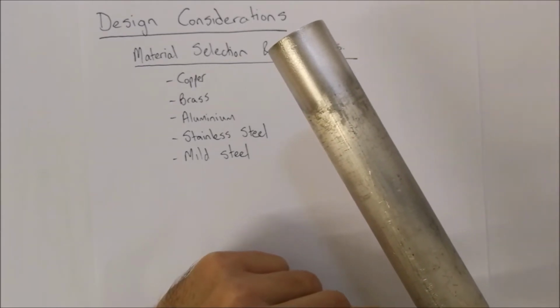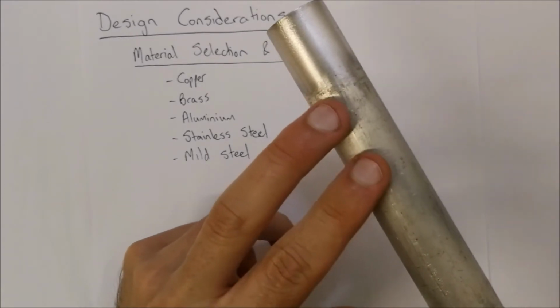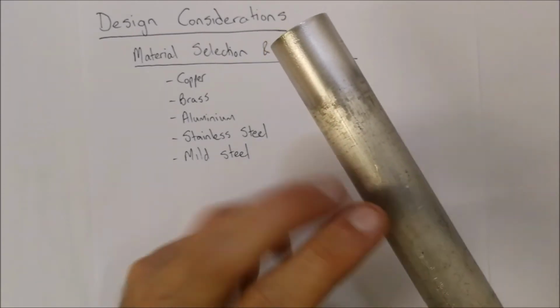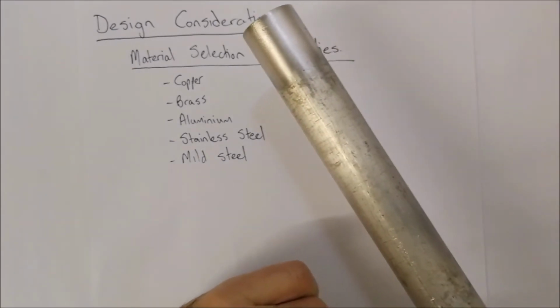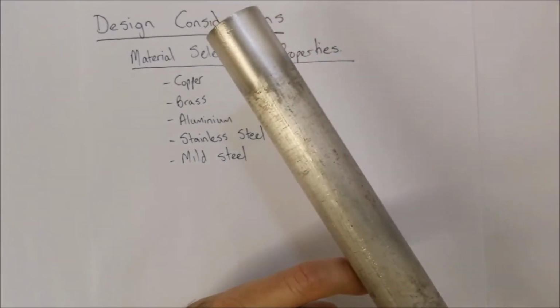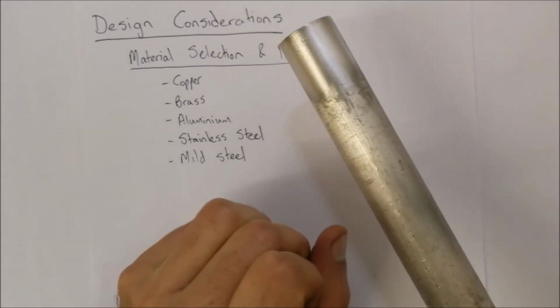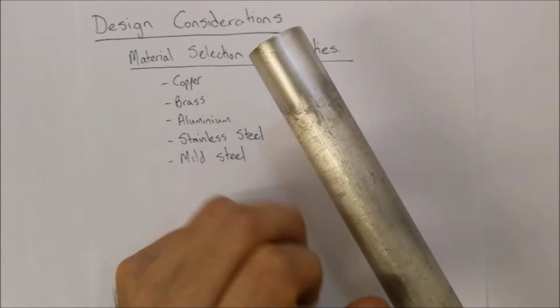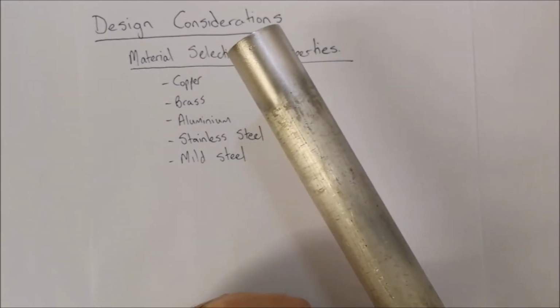It doesn't rust, but it creates a corrosion where it creates like this white powder on top of the surface. And then that white powder prevents further corrosion downwards. You do get aluminium material that does corrode eventually and corrode away, but it is not as easy to corrode aluminium compared to, for example, your mild steel.